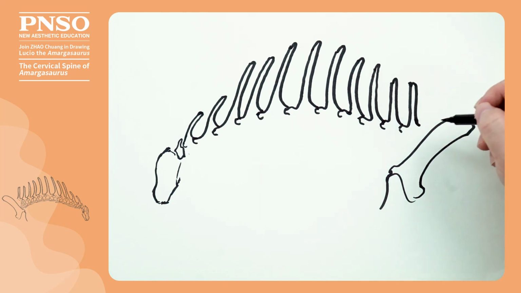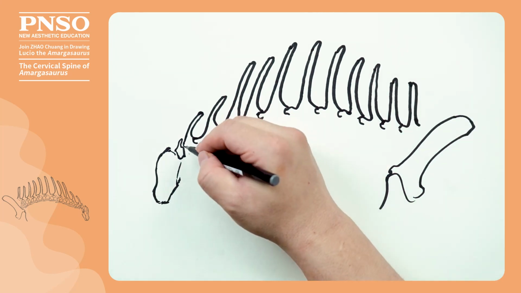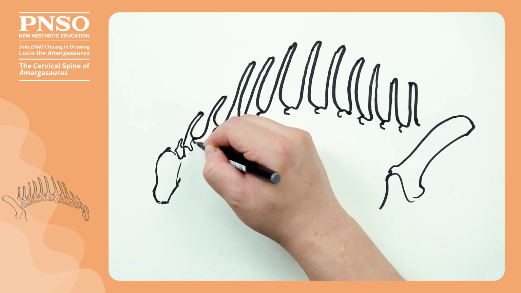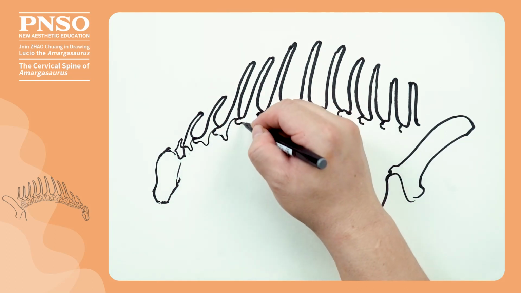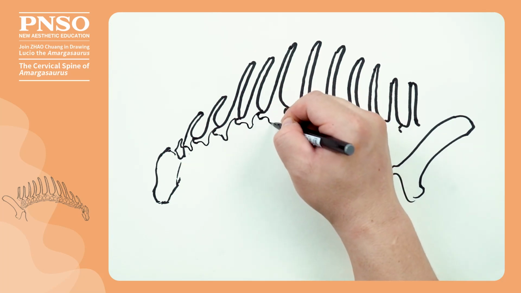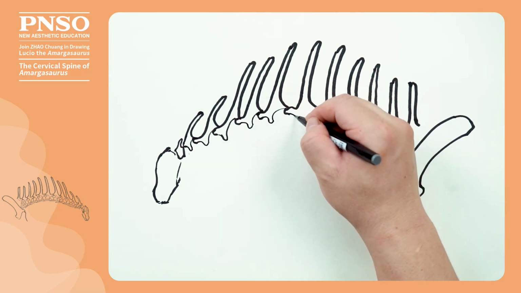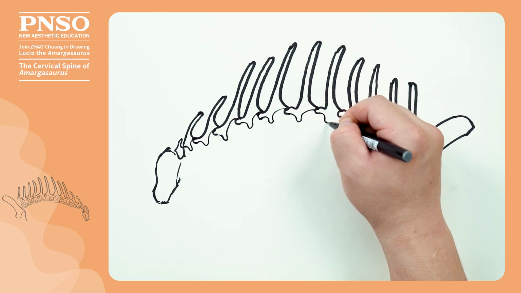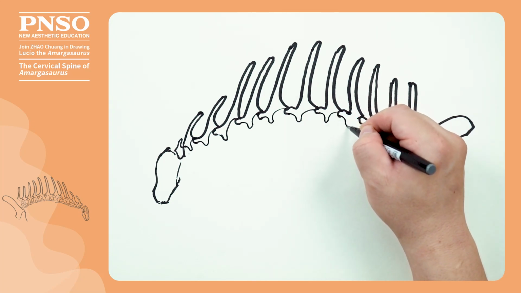After we finish drawing the neural spines of the cervical spine, we come to the structure on the side of its neck, resembling a downward triangular shape. Then, the front articular process extends over, one after another. This is its outermost structure.